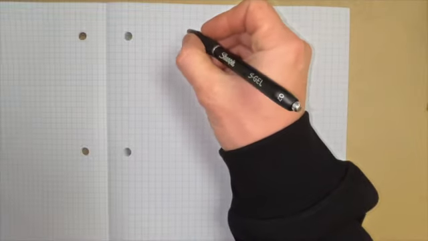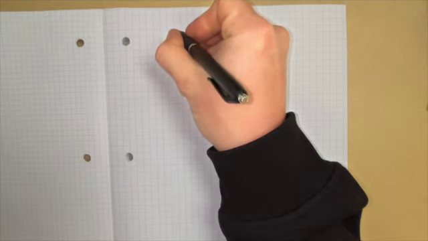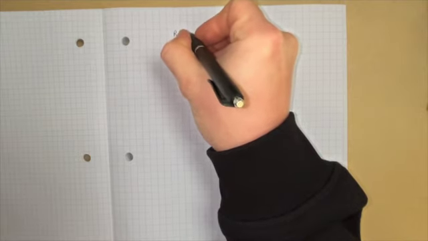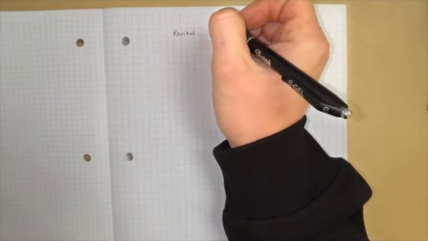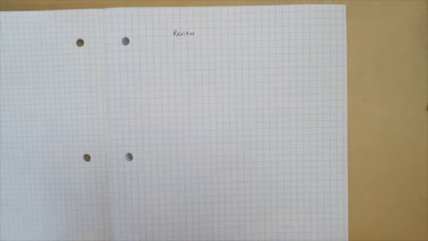Morning class. I was looking over your exams and we need to take a little look at some review. So we'll do a bit of review here. For the first few questions on your exam, you are required to rearrange a system of equations into mx plus b form.